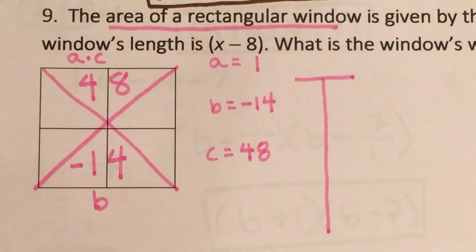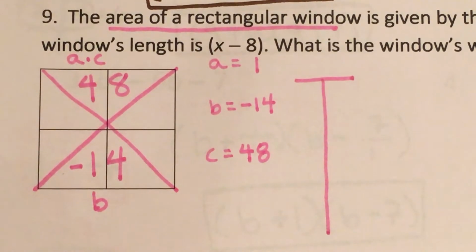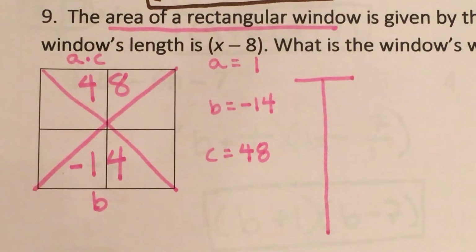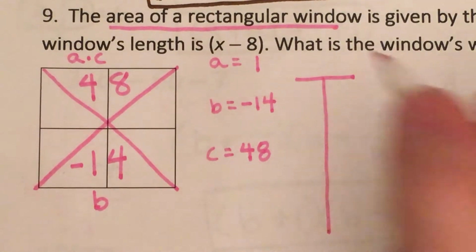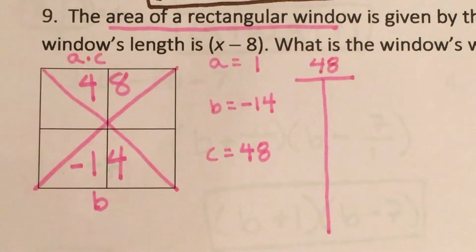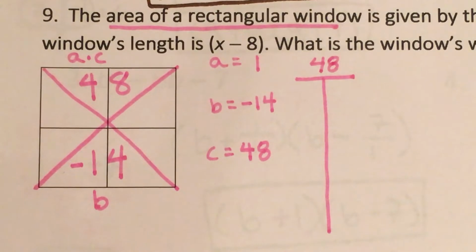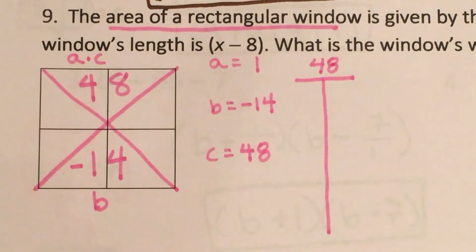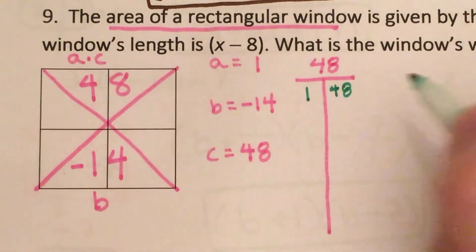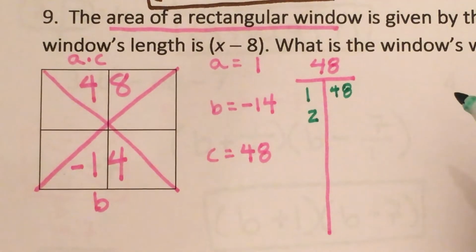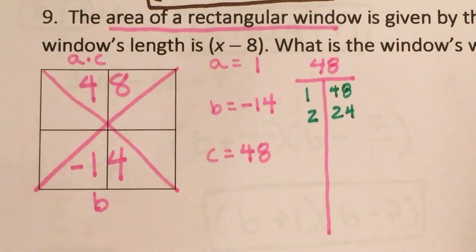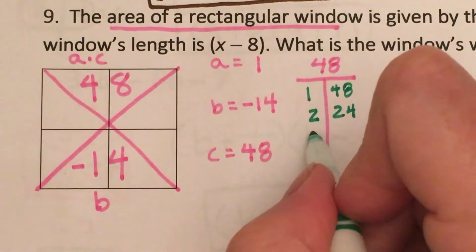So which number am I going to tear apart for my t-table? Is it the 48 or the negative 14? The 48. Good. Let's find all the ways that we can tear apart a 48 into its different pairs of factors. 1 and 48. 2 and 24. Good. Does 3 go into 48? Yeah, it does.